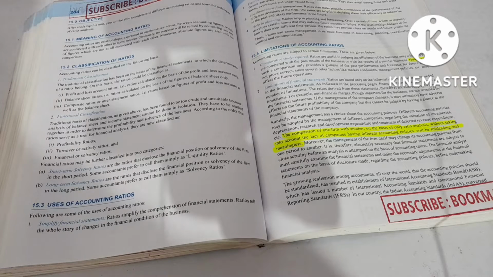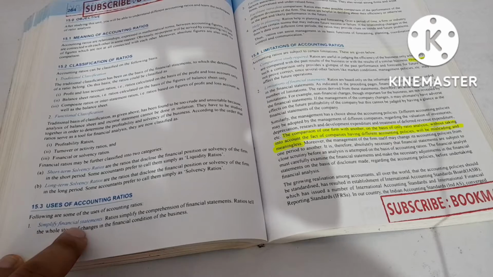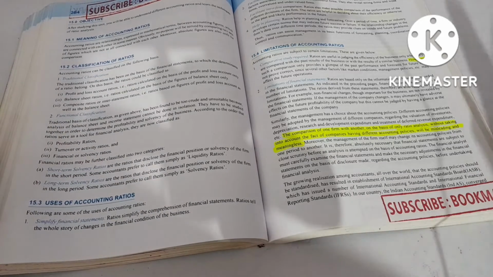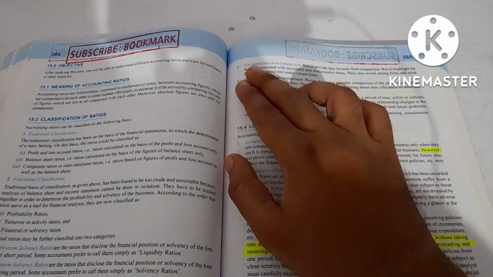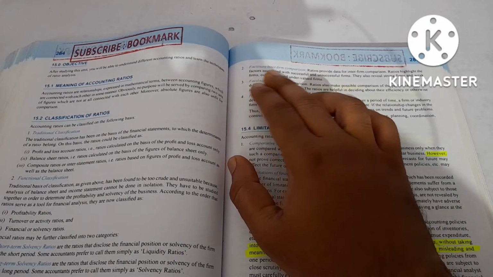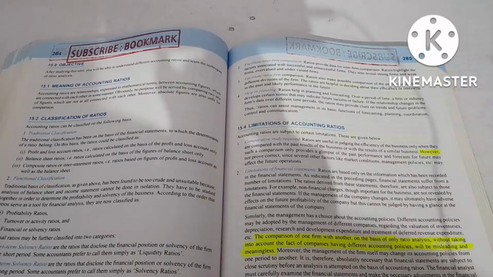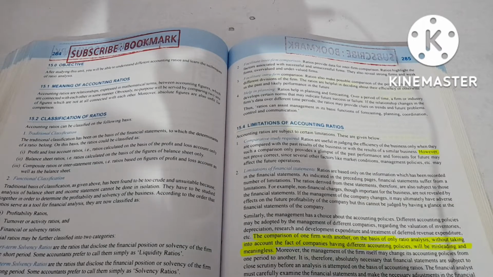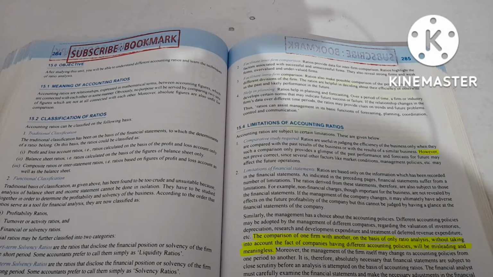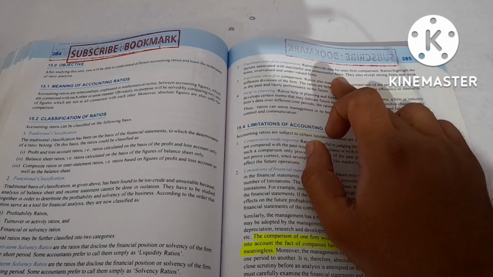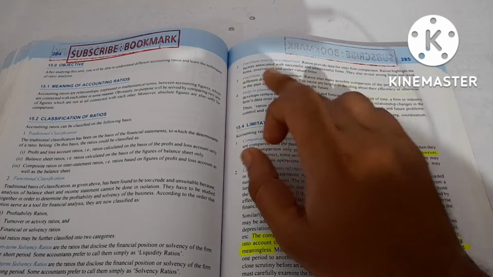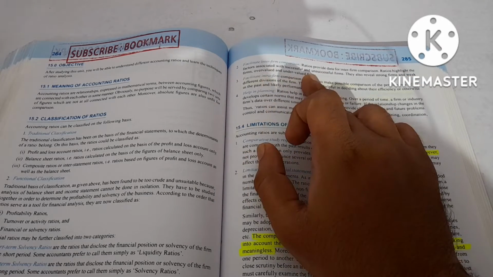What are the uses of accounting ratios? As we said earlier, they simplify financial statements. We can find the financial position of the company very easily, and it facilitates inter-firm comparison. We can compare one company to another company. By comparison we can find out whether it is successful or unsuccessful, whether the firm is weak or strong, overvalued or undervalued.